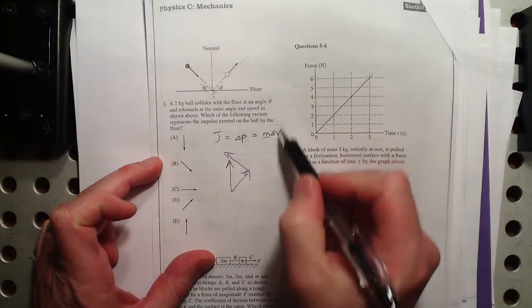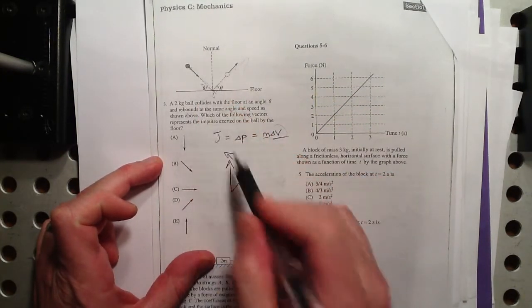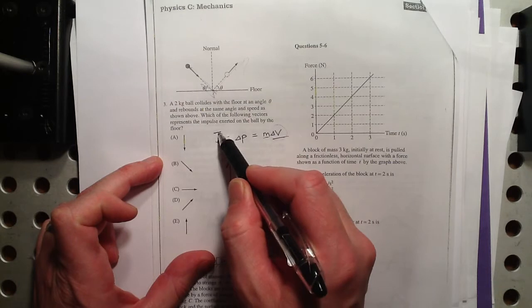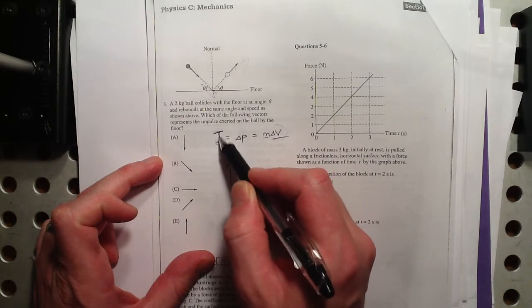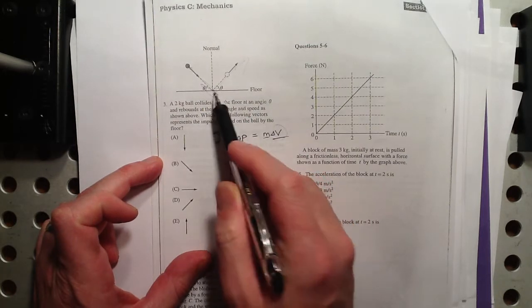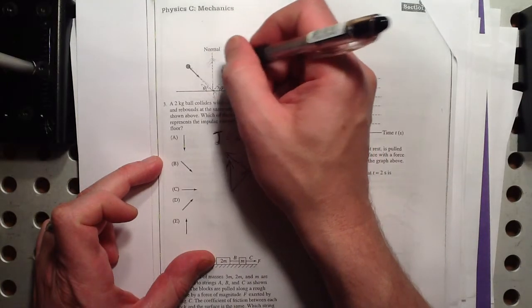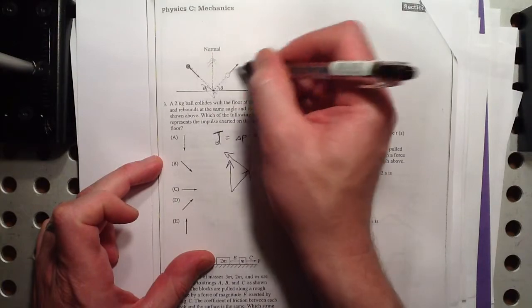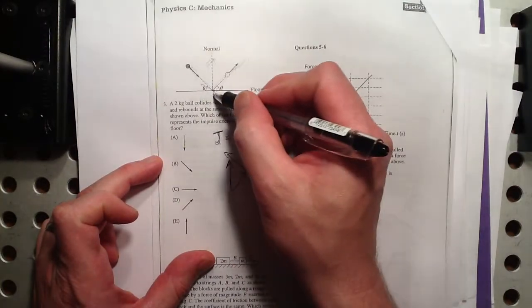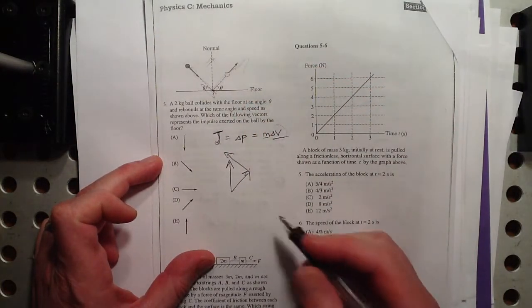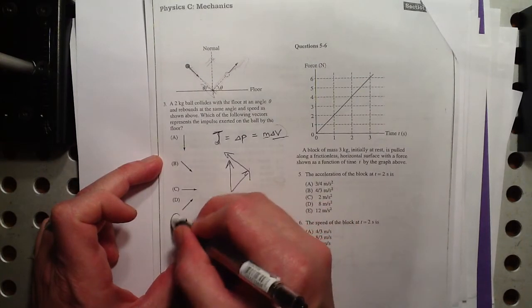And it makes sense that the change in velocity is straight up because remember, that impulse is force times time. The only force that the floor can exert is a normal force, right? It can exert a frictional force, but assuming this is pretty instantaneous, it's going to bounce it straight back up. So the correct answer is E.